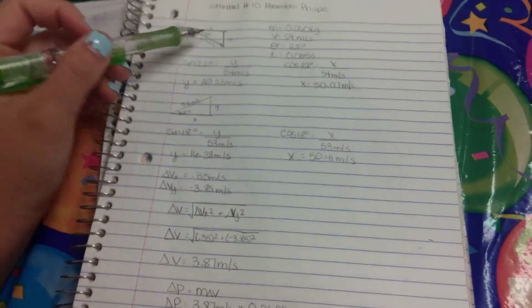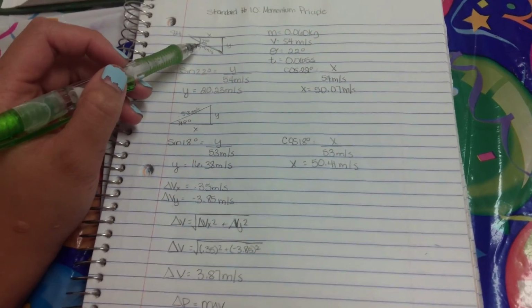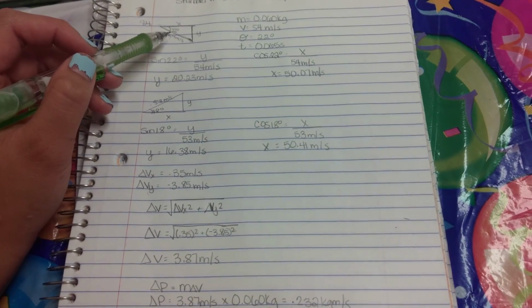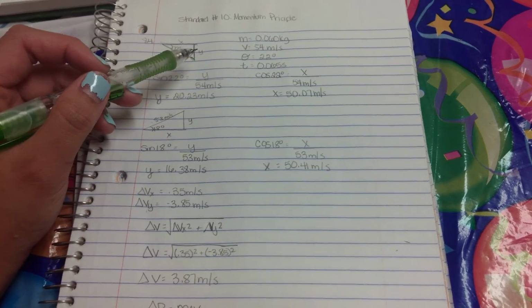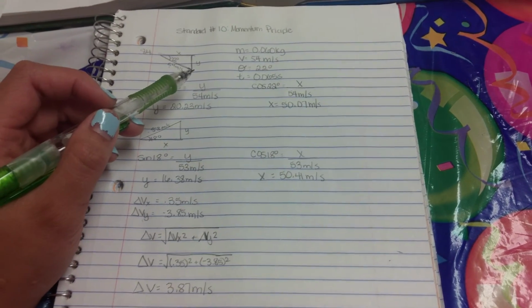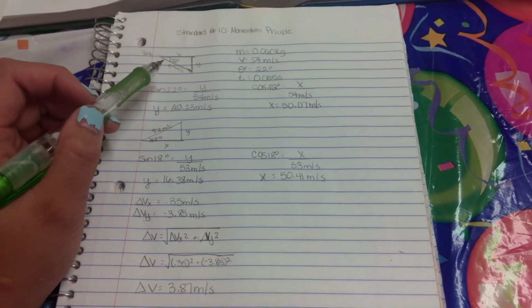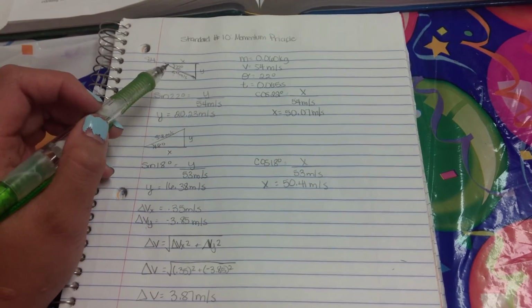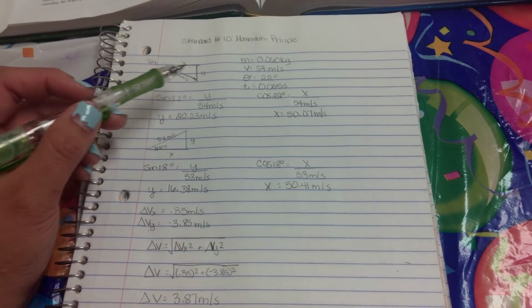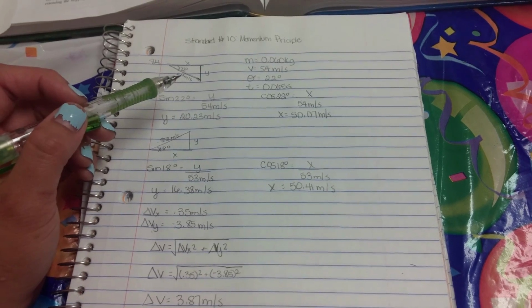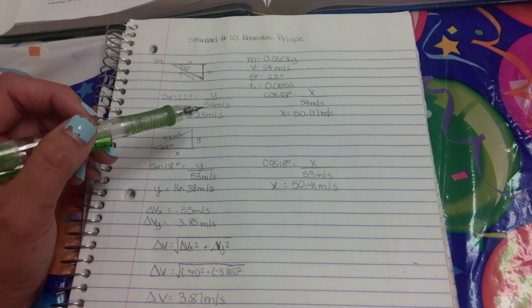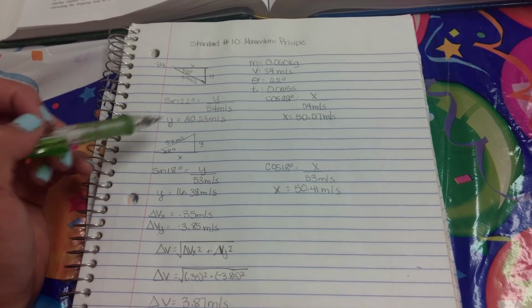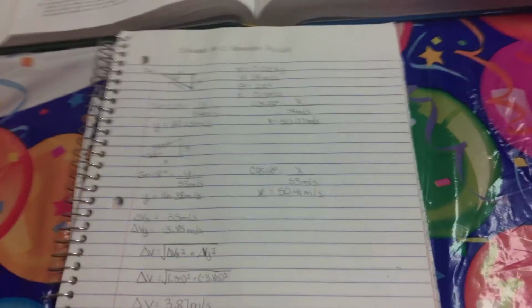So first, I drew a picture of the ball going to the ground at a 22 degree angle. And then whenever there's angles given, you have to break the problem into X and Y components. To solve for Y here, I know Y is the opposite of this angle, so sine. The sine of this angle is opposite over hypotenuse, which is Y over 54 meters per second. To solve for Y, I just cross multiply. Y equals 20.23 meters per second.